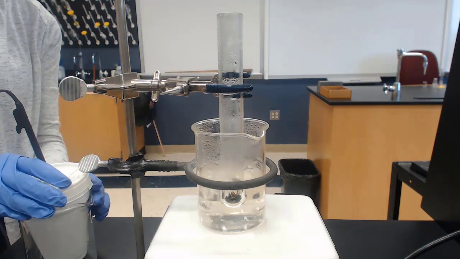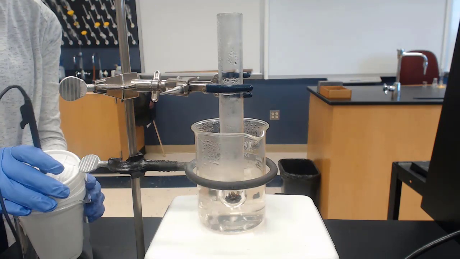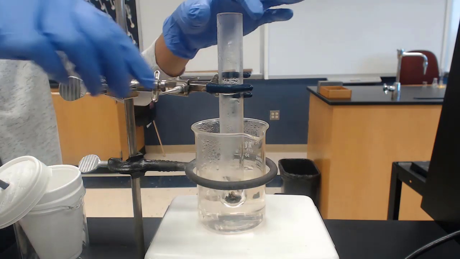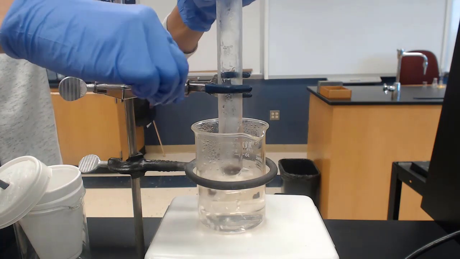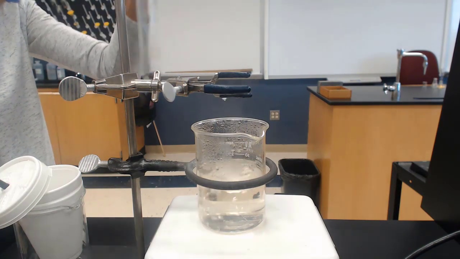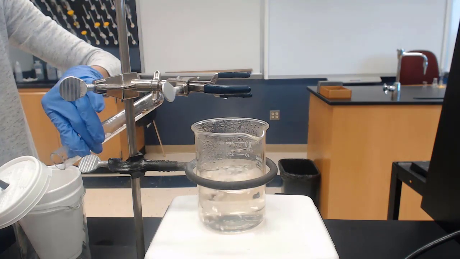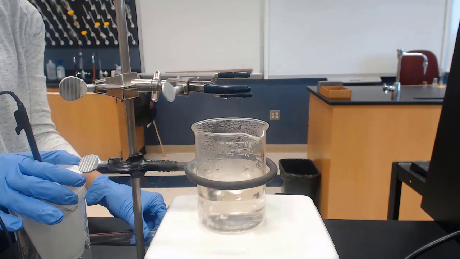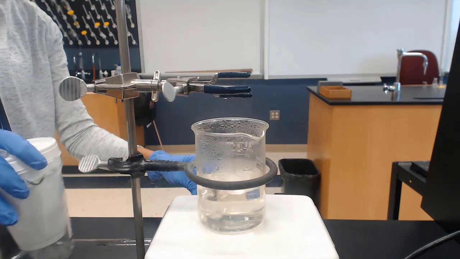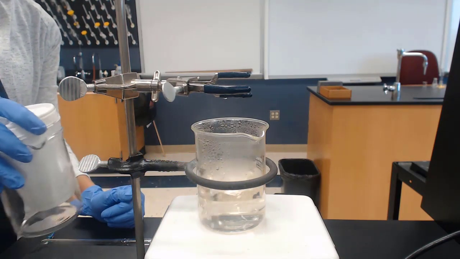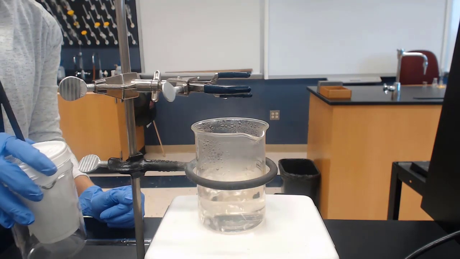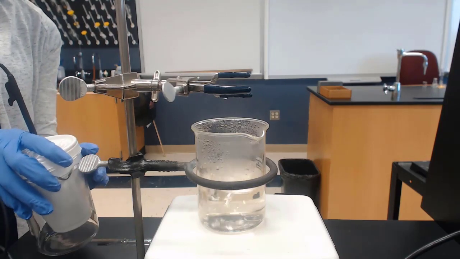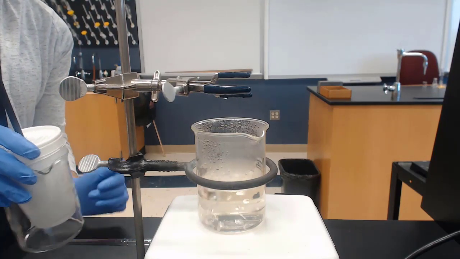What I will then do is I'm going to, as quickly as possible, transfer the hot metal into the calorimeter, trying not to let heat escape. I'll cover it as quickly as possible, and I'll swirl. What's happening is the energy from the hot metal is being transferred to the water. So the water's temperature is increasing. Our temperature probe is recording the temperature of the water.